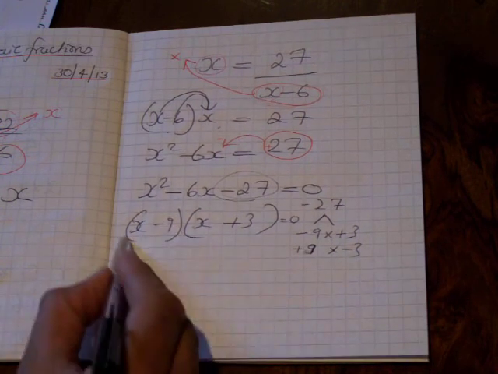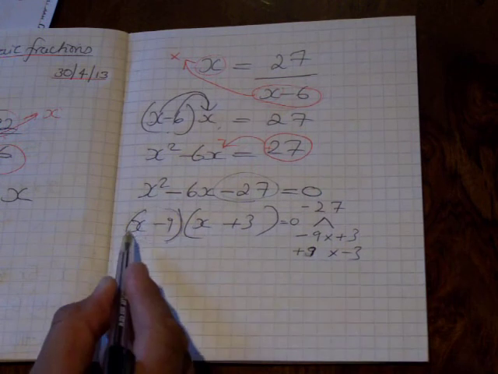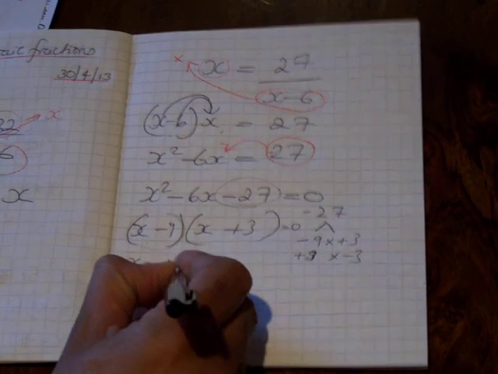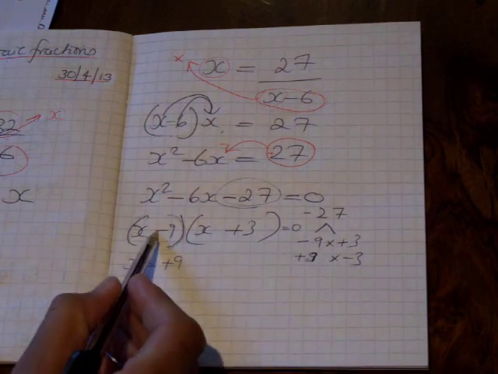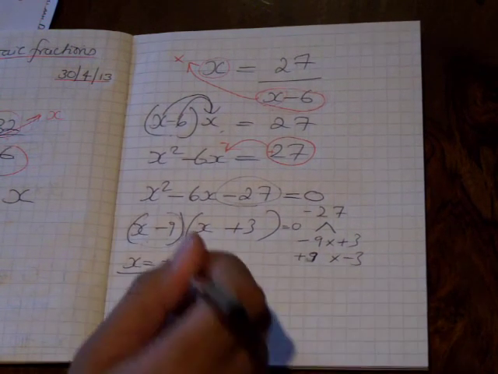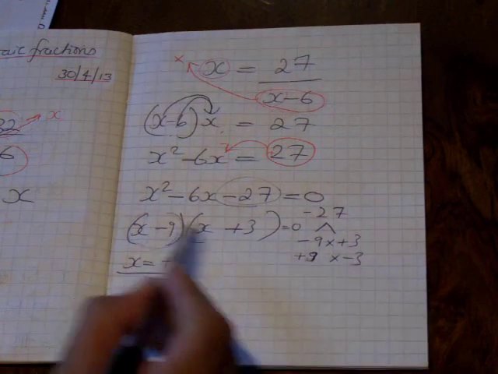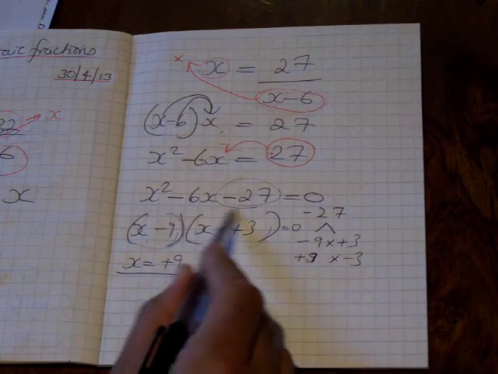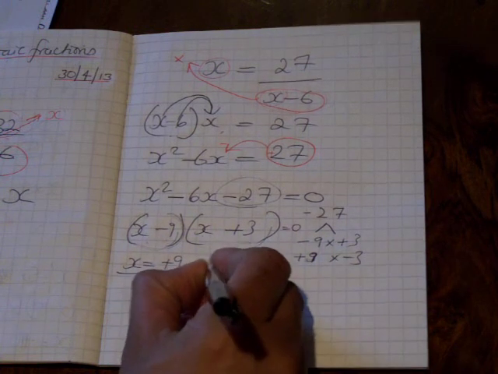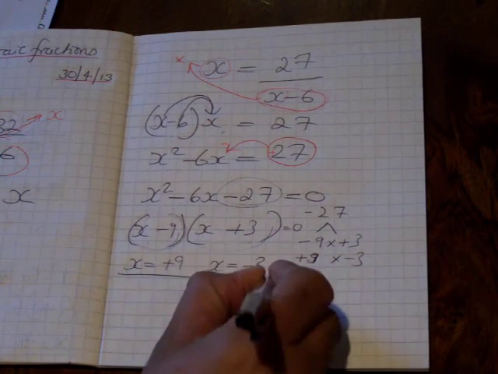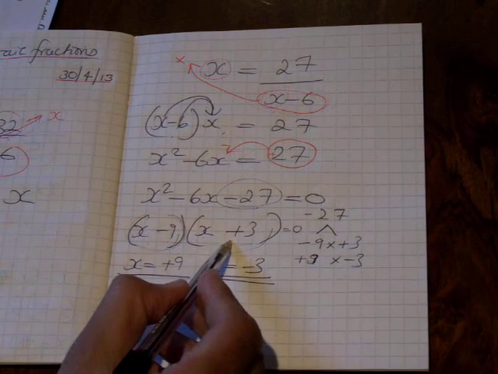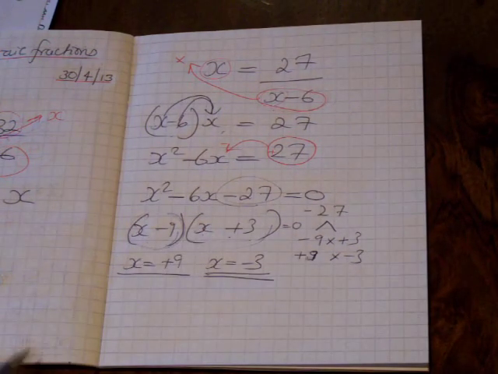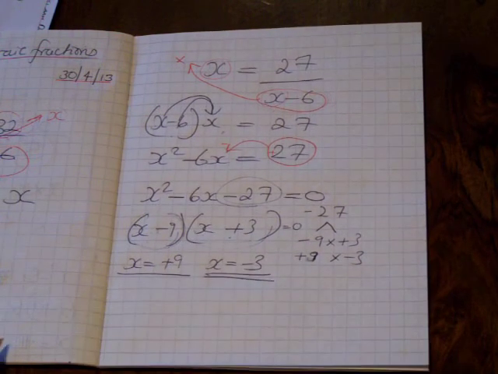So we need to say either this bracket is equal to 0. If x minus 9 is equal to 0, that means that x must be equal to plus 9, because 9 minus 9 is nothing. So either this bracket is 0 or that bracket is 0, in order for them to multiply together to give you 0. If x plus 3 is equal to 0, that means that x must be equal to minus 3, because that's plus 3, and if you add minus 3 to it, it'll give you nothing. That will make that bracket 0, to give you a 0 answer when you multiply with that one.